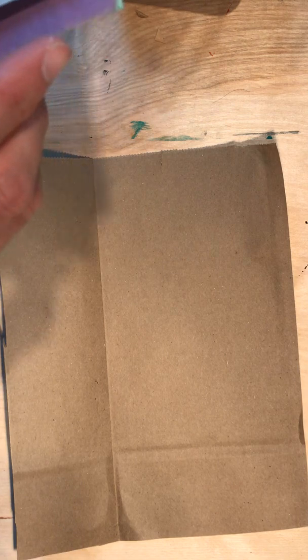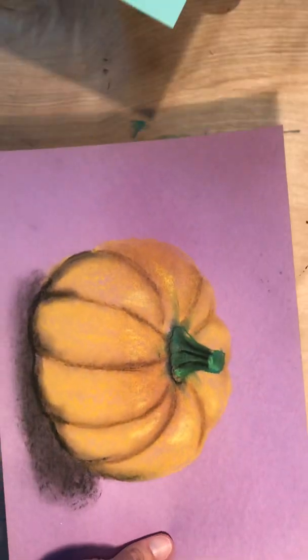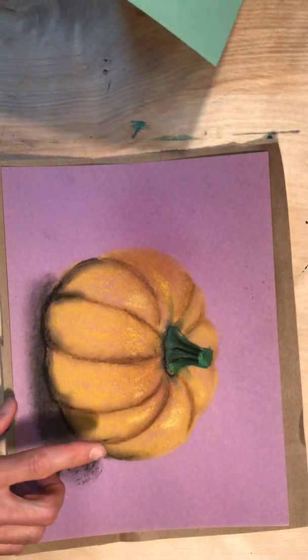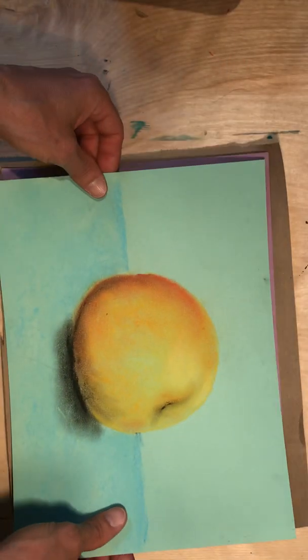So what we're going to do is there are some pear images that you've scrolled through before getting to this video. That's actually what we're going to draw. Here are some other samples I want to put in front of the camera real quick. This is a pumpkin I drew, and I used colored chalk to do this. And this is a peach that I did, and I used colored chalk to do this.